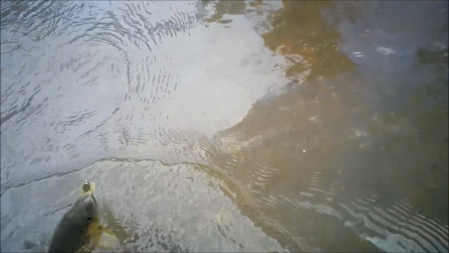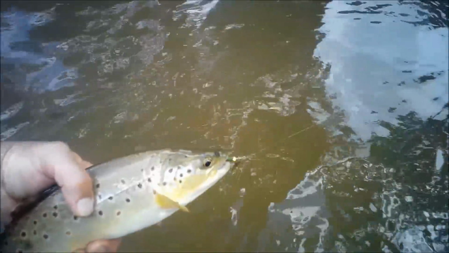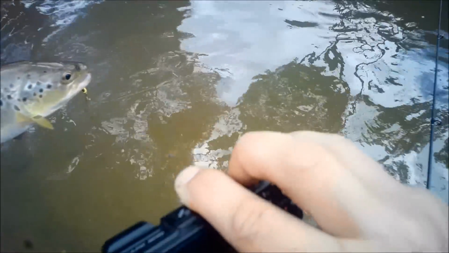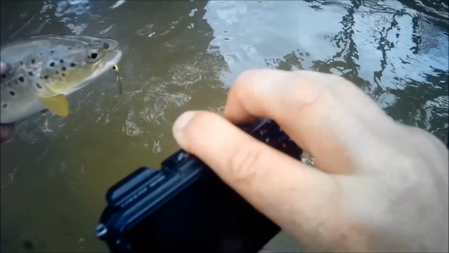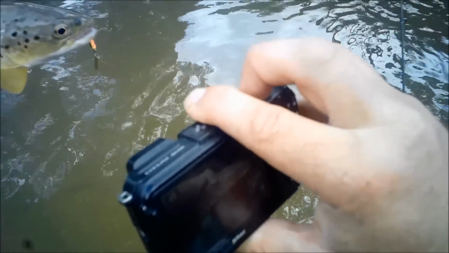I'm trying to be gentle with him here. I've wet my hand, so don't growl. I'm not going to squeeze him. Have a look at that, folks. This day is the sort of stuff that dreams are made of. Eh? The sort of stuff that dreams are made of. What a ripper of a fish. An absolute gem.